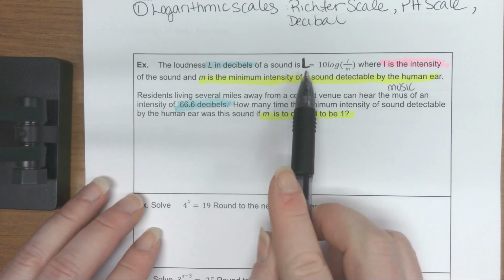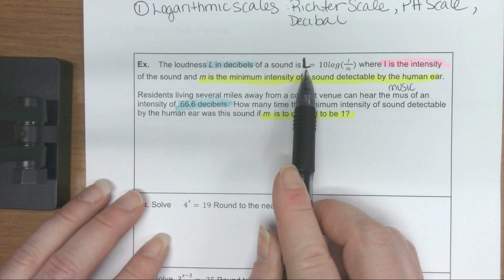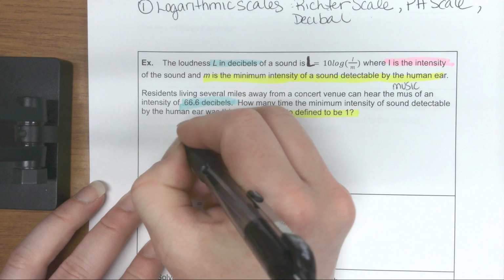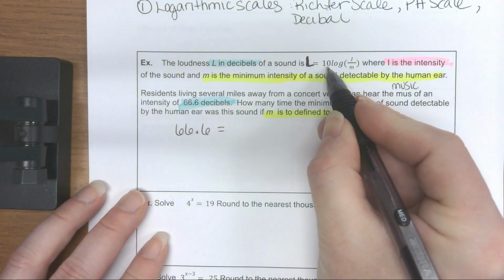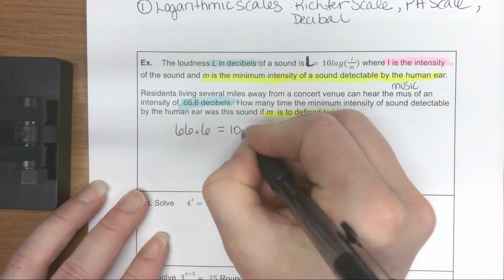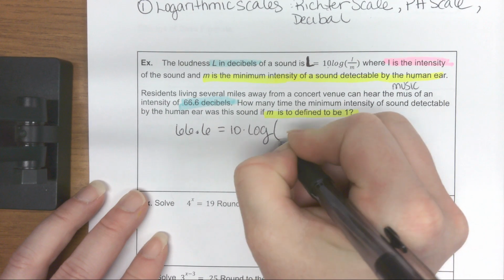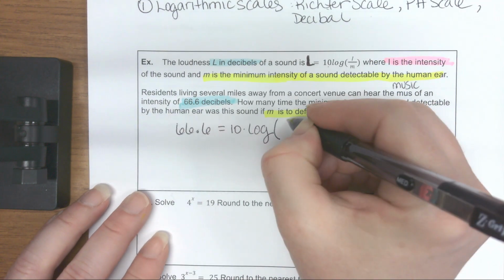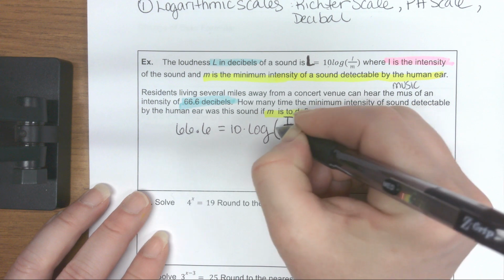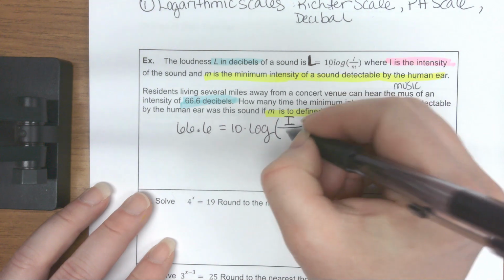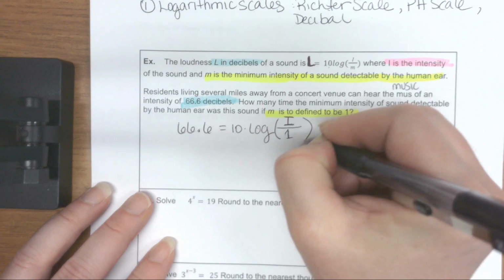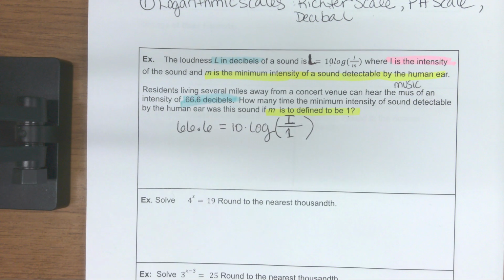First of all, over here for my L, I'm going to put my decibels. And I'm just going to write the equation. I have 10 times the common log of I, which I do not know, and then divided by 1. And keep in mind, this is what I'm trying to solve for.